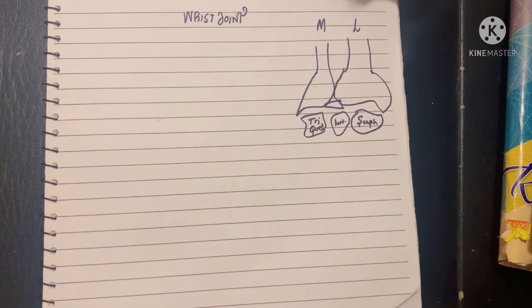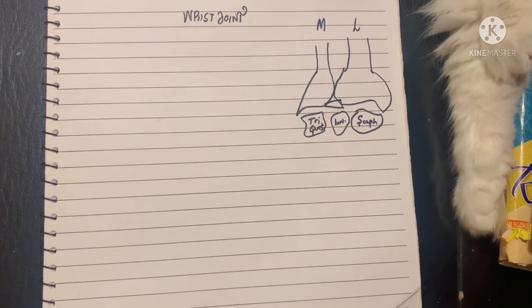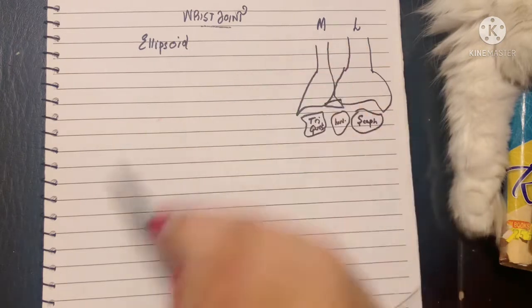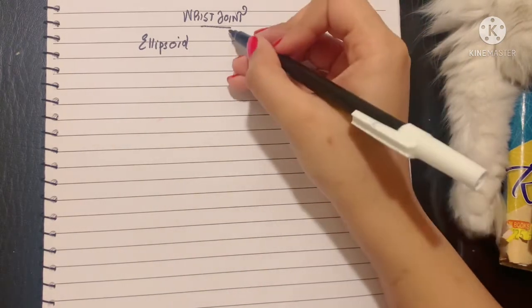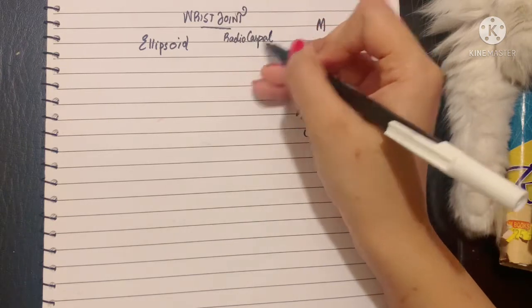So let's begin. The wrist joint, what type of joint is it? So the wrist joint is basically a synovial joint of the ellipsoid variety. What is the wrist joint formed between? The other name for the wrist joint is the radiocarpal joint, and it is called the radiocarpal for a reason.